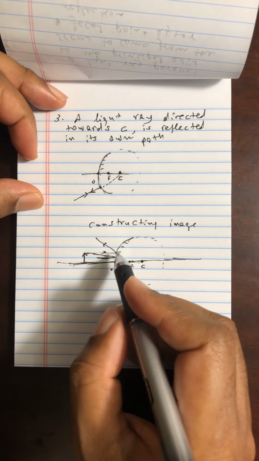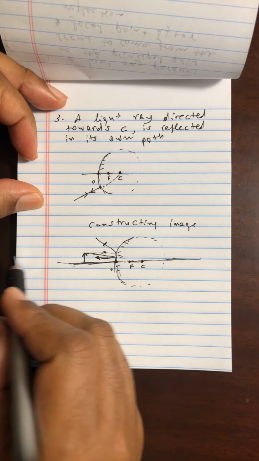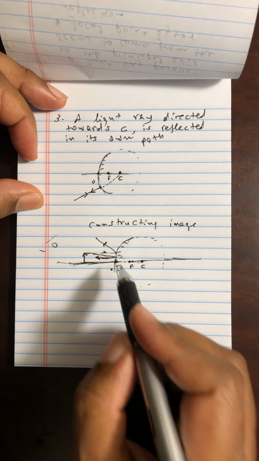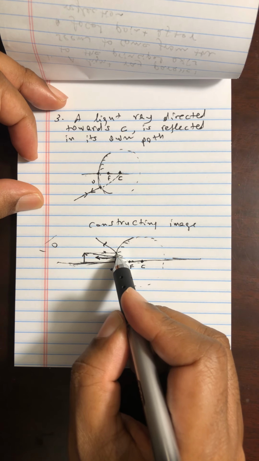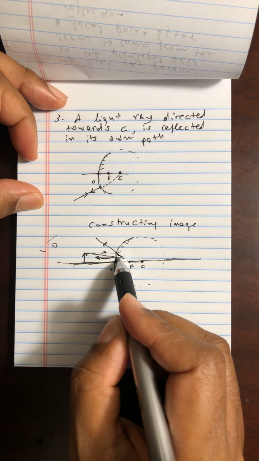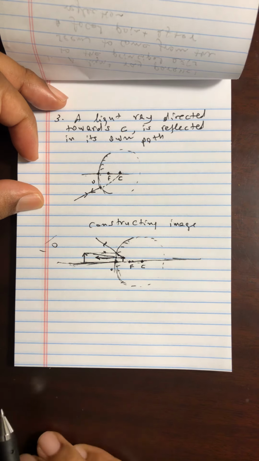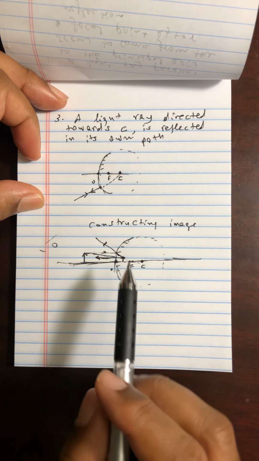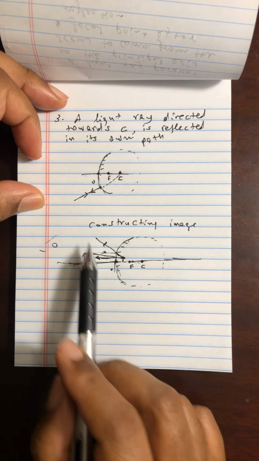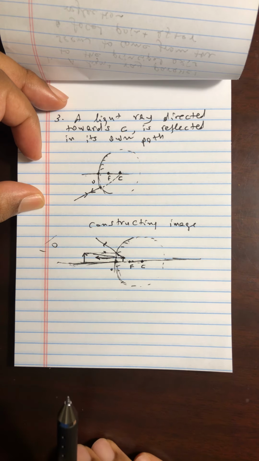So you see, we've got these two light rays. One going this way, one going this way. They're diverging. They're not going to meet on this side. So somebody looking from this side will think that these light rays are coming somewhere from here. So this is the image. So we don't have actual light rays in this case. The light rays are being reflected on the surface, but the image is behind the mirror, just like a flat mirror image.